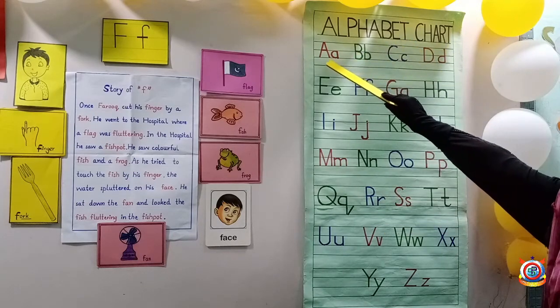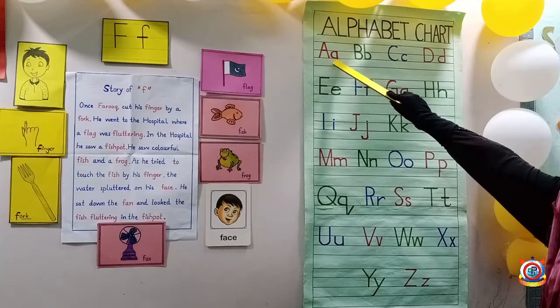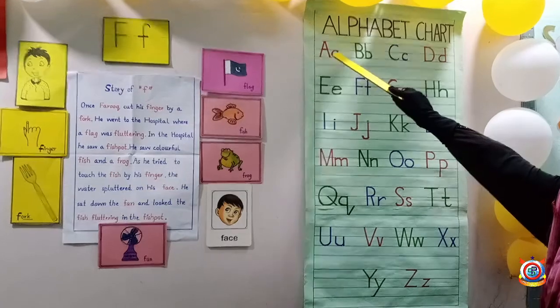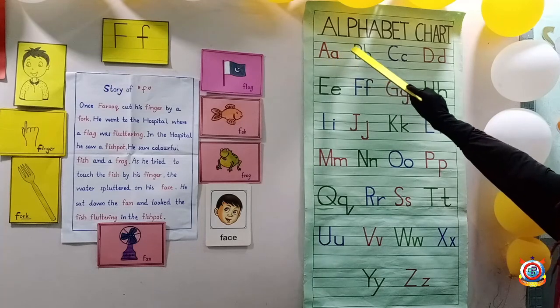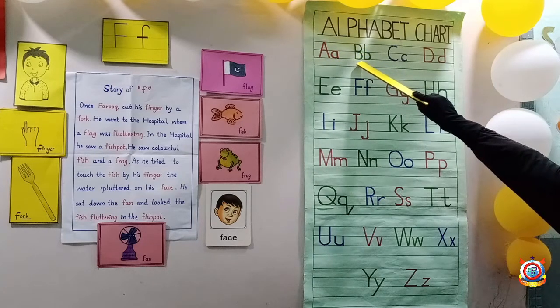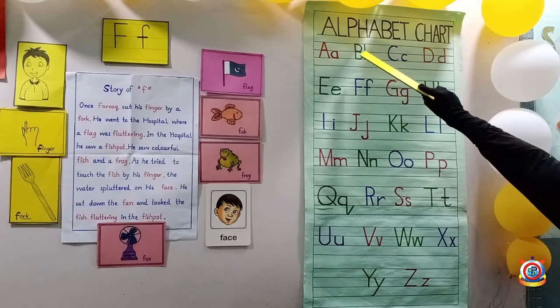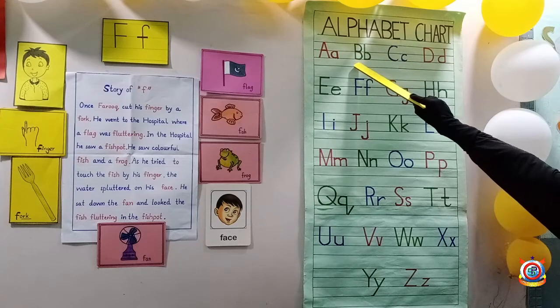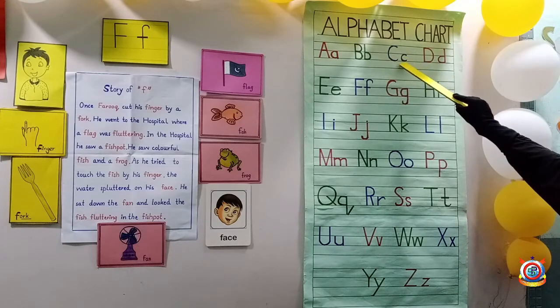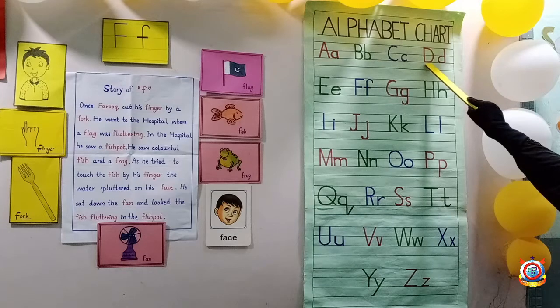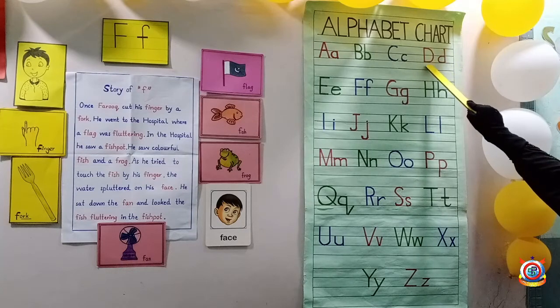Yes, A and its sound A. This is A and the sound A. This is B and the sound B. B sound B. This is C. Sound K. C sound K. D. D sound D.